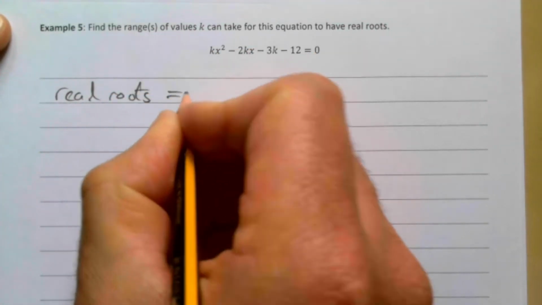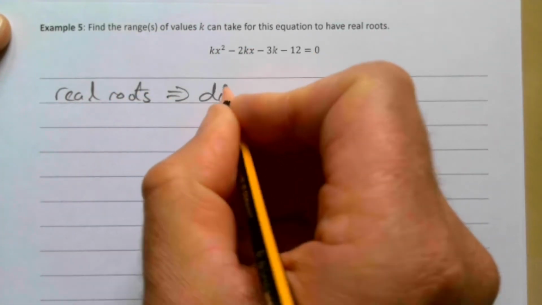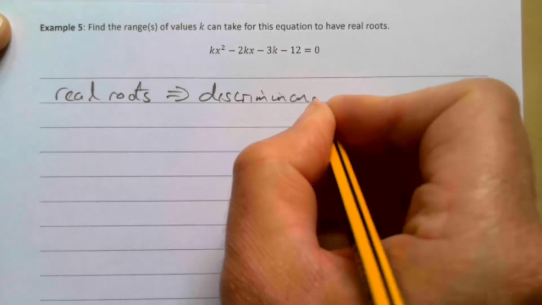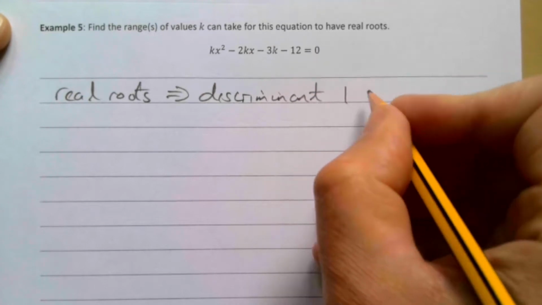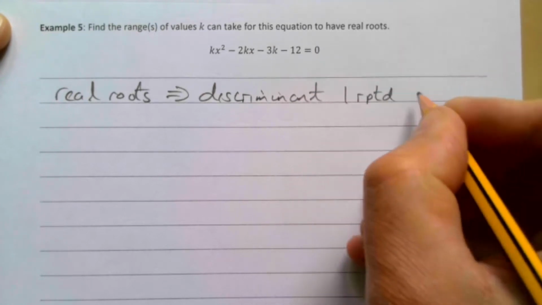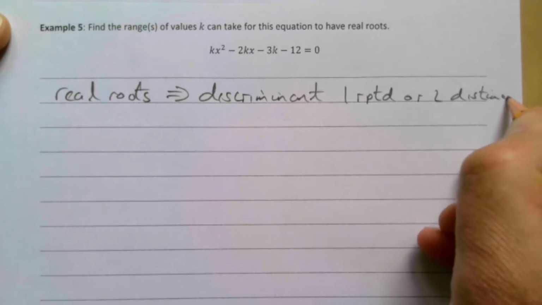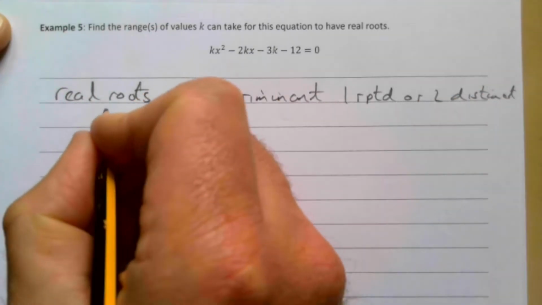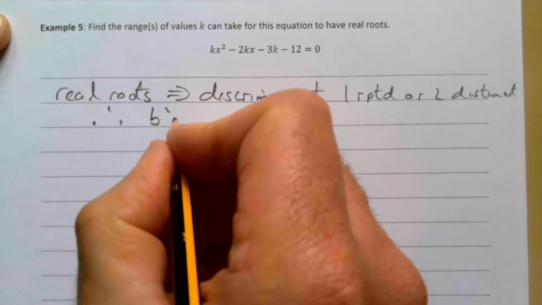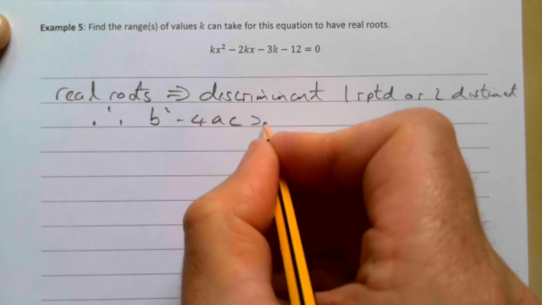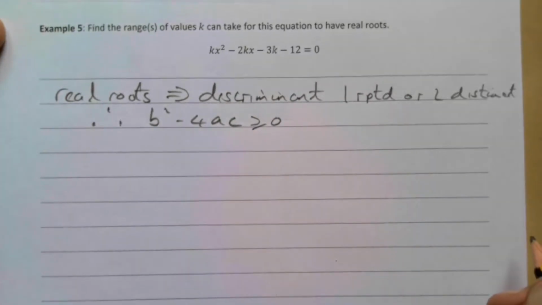Real roots implies that the discriminant has one repeated or two distinct roots. Therefore, b squared minus 4ac must be greater than or equal to 0.